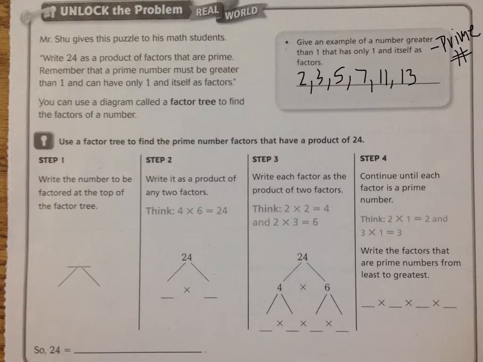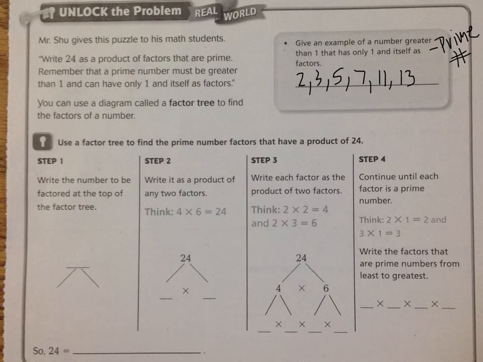So to actually solve the puzzle, you can use a diagram called a factor tree to find the factors of a number. And so we're going to practice that. Use a factor tree to find the prime number factors that have a product of 24. Step 1 is to write the number to be factored at the top of the factor tree. So this is like the star on a Christmas tree. And our number is 24.